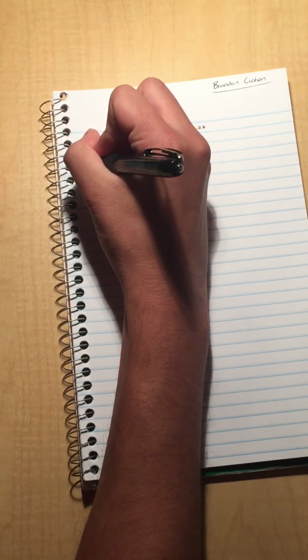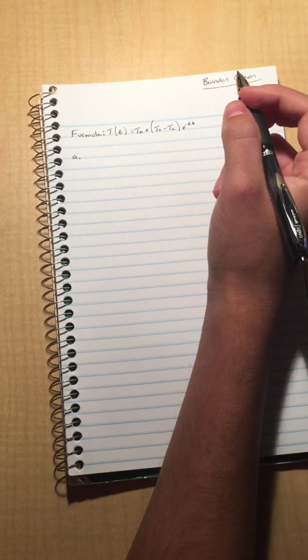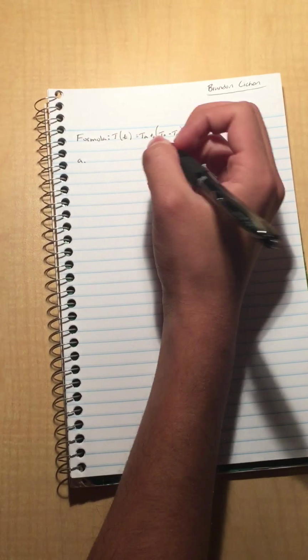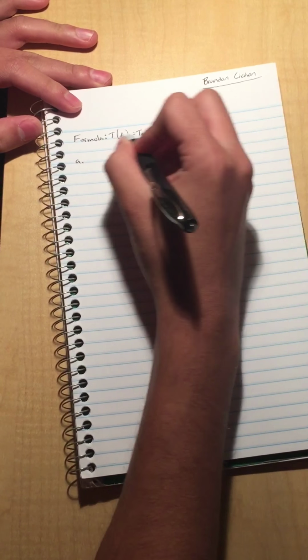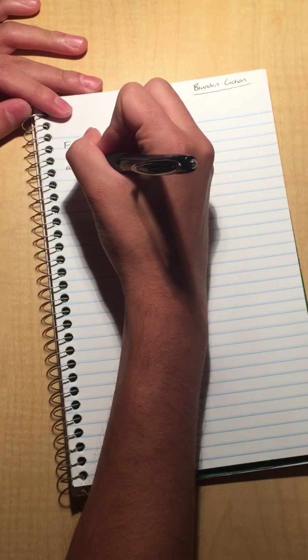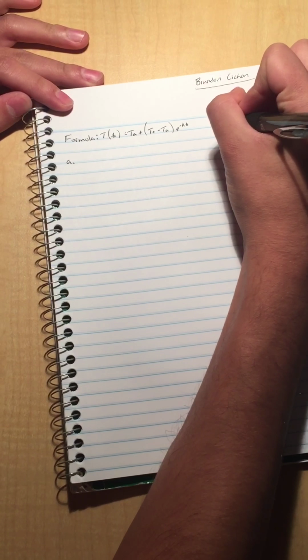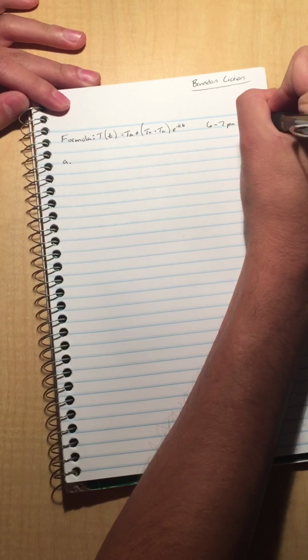So the first part we're going to be working on is part A, which is determine and discuss the value of k. So we're looking for k. We're going to just input the values into this formula. Time is going to be 1 because of the hours from 6 to 7 p.m. That's just a time span of 1 hour.